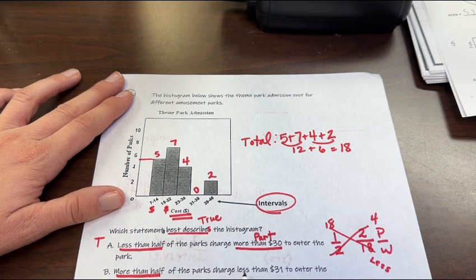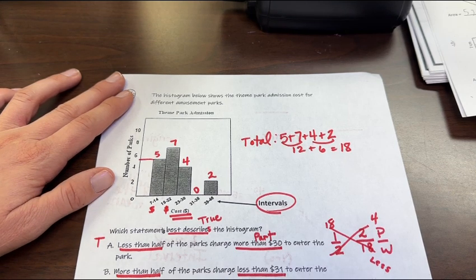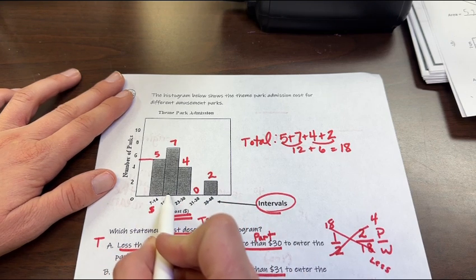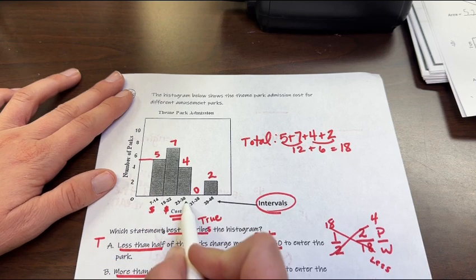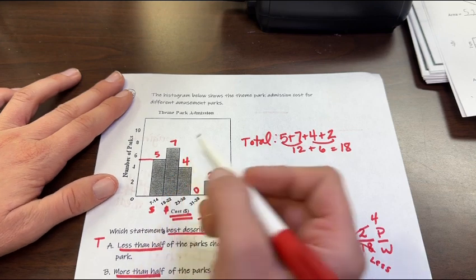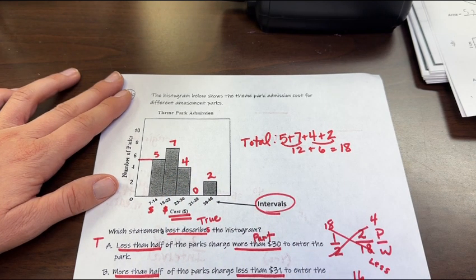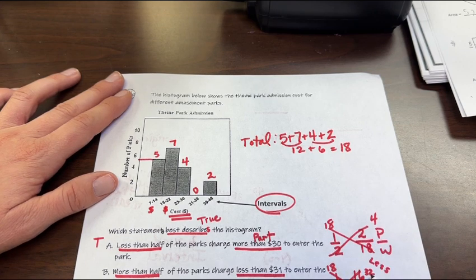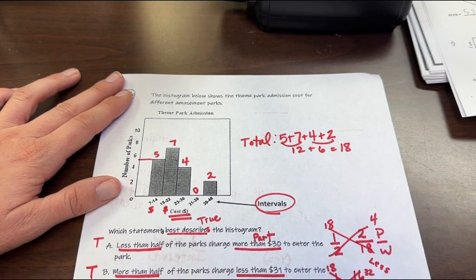More than half of the parks charge less than $31. So more than half of the parks charge less than $31. So less than $31 would be all of these. These are less than 30. So we have 5 plus 7 is 12, plus 4 is 16 out of 18. If we compare, that's 32, that's 18. I wanted this to be more, and so that is true as well.